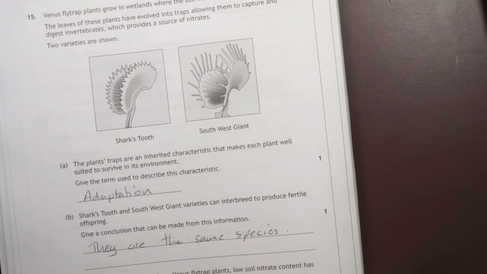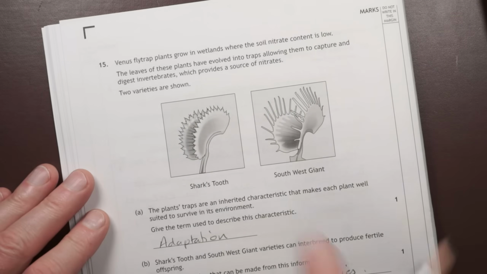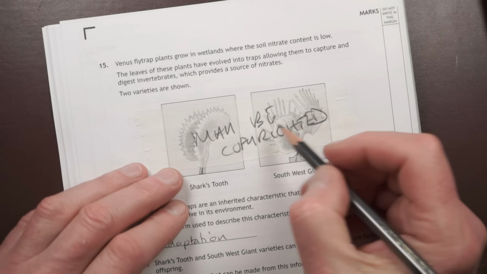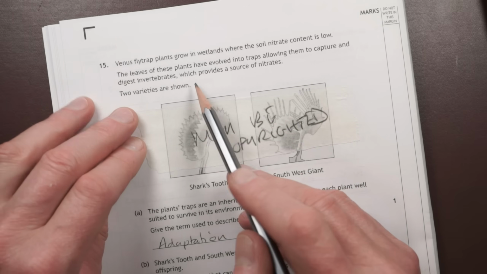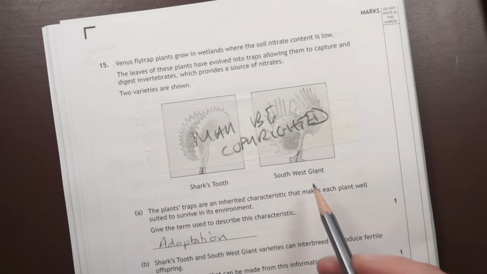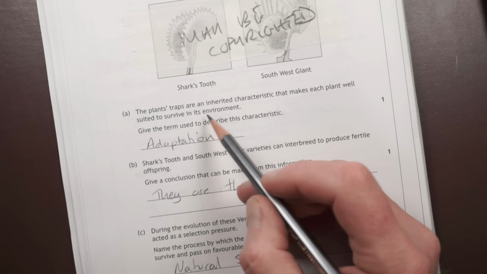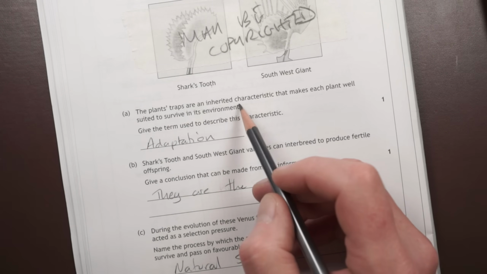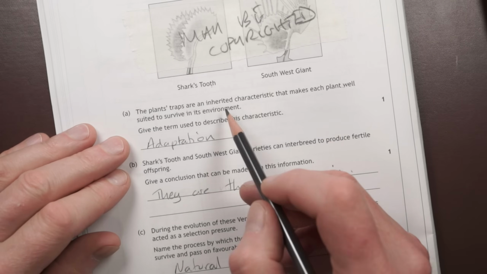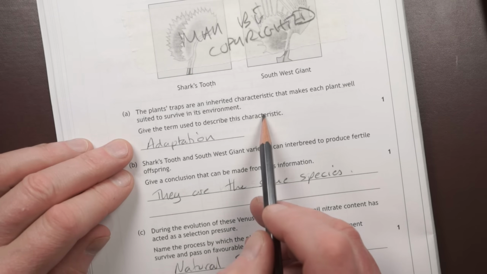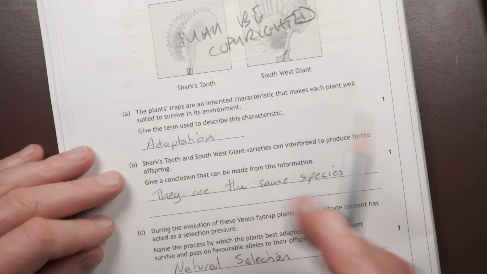Here we go. Venus flytraps, we love them. Here's a Venus flytrap. Do you think that's a copyright picture? Okay, maybe copyrighted, so you can't see that anymore, can you? Two varieties are shown, shark's tooth and the southwest giant. We don't need to see the pictures. They're just flavour. The plant's traps are inherited characteristics that make each plant well suited to survive in its environment. Give a term used to describe this characteristic. That's the definition of an adaptation.